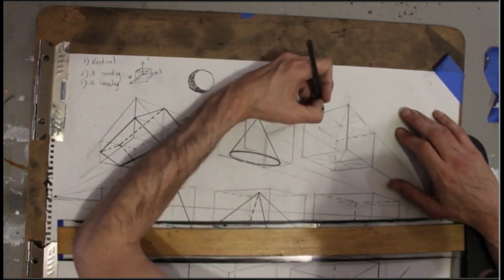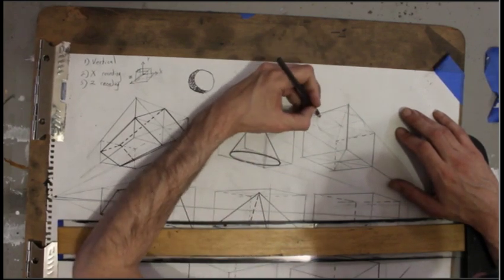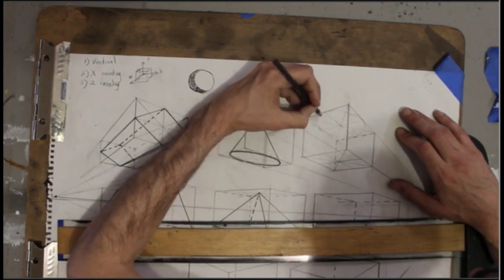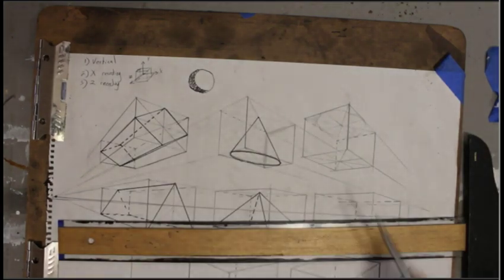So again, you want to try and imagine these little arrowheads in the side here, and you want to try and match the surface area of each of those. Oh, can't answer my phone right now. Okay.